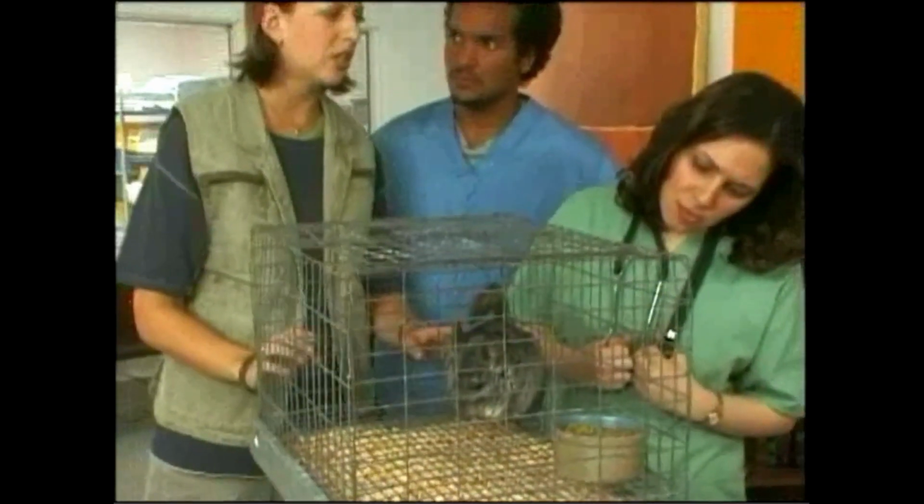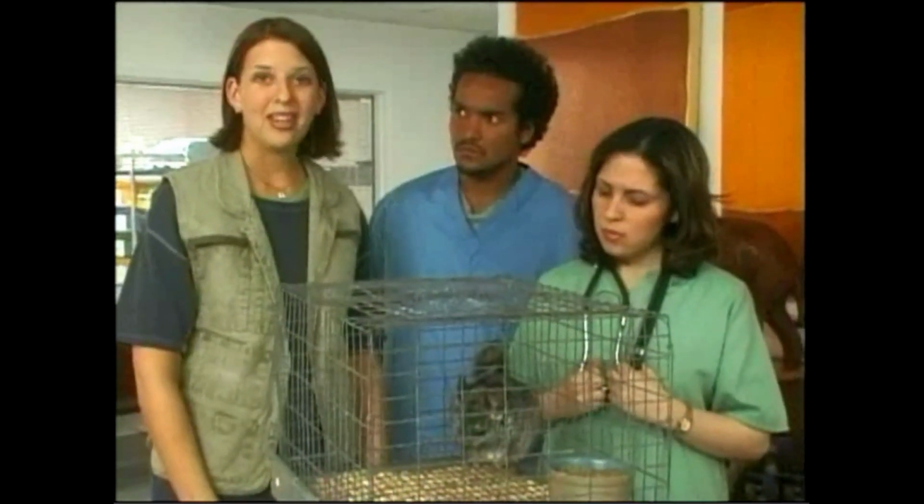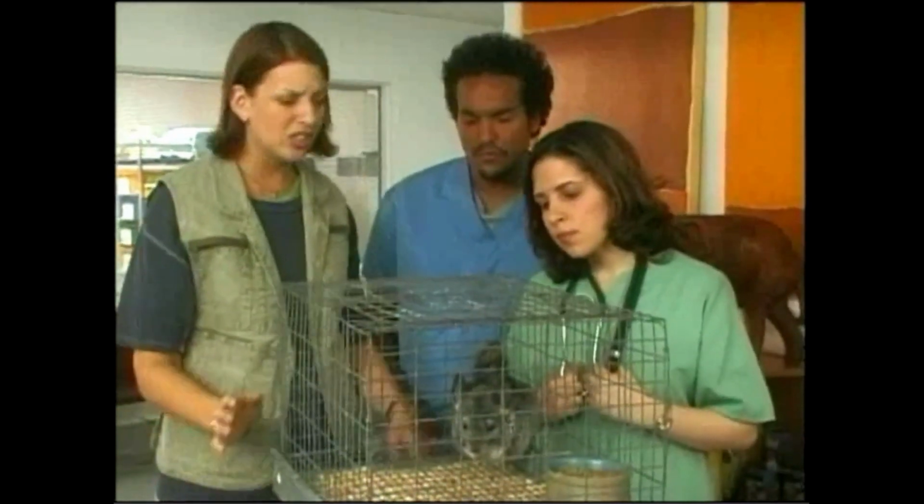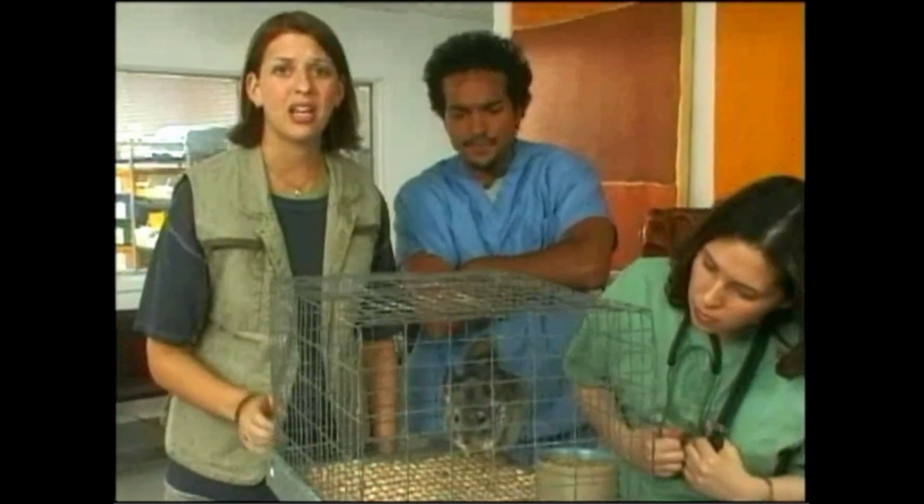Well, I'm worried about Chili. She's been drooling for a few days. And every time she tries to eat, the food just falls from her mouth. I can see that she's lost some weight. She's even had some diarrhea.